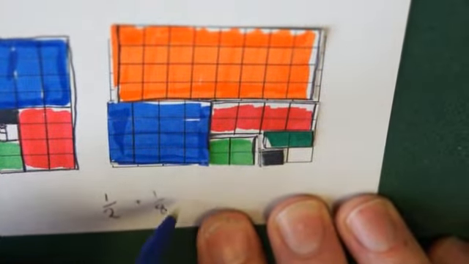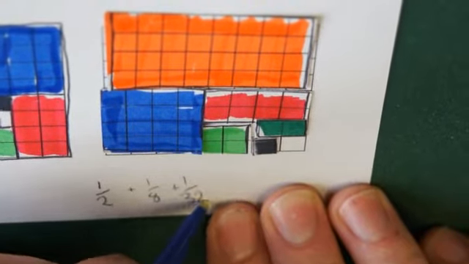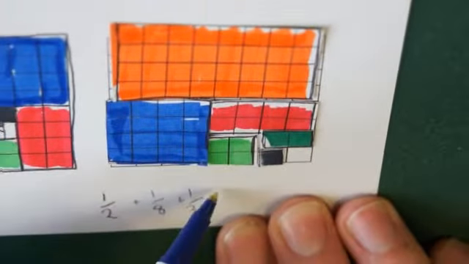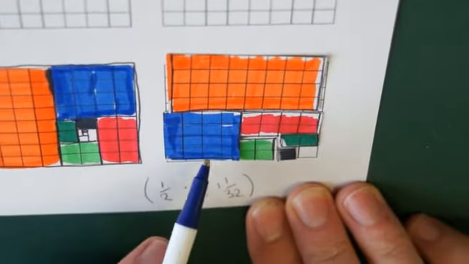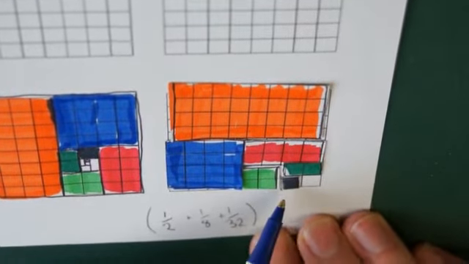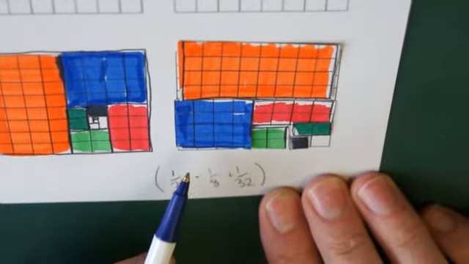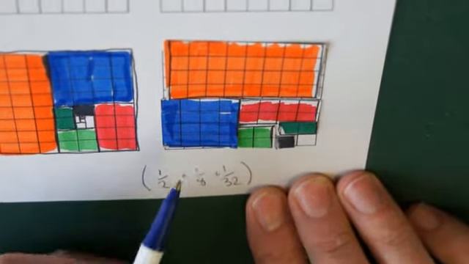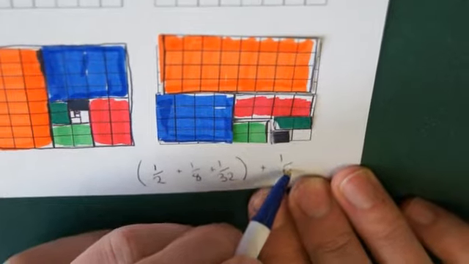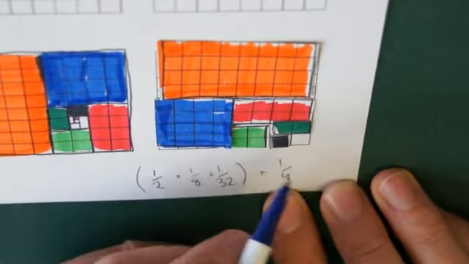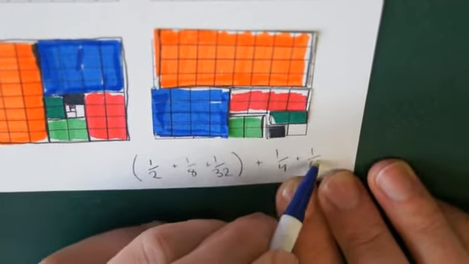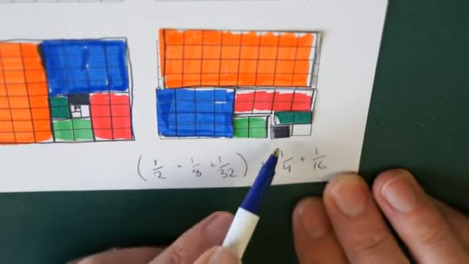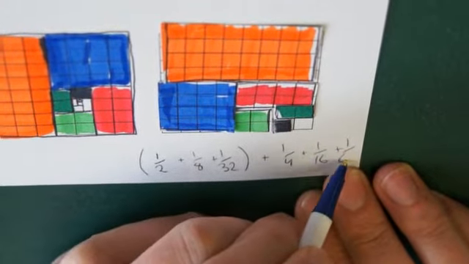Not a 16th, but a 32nd. So those guys are there. And then the fellows that came out square, the way I was shading, were the 1/2 by 1/2. So it was a quarter, the blue quarter, the green 16th, skip the 32nd, and then the black 64th.